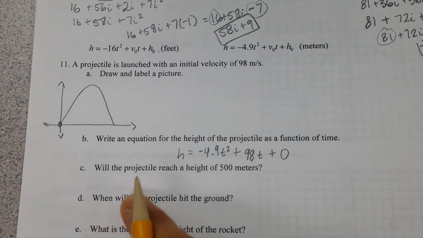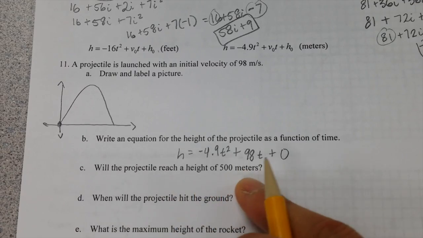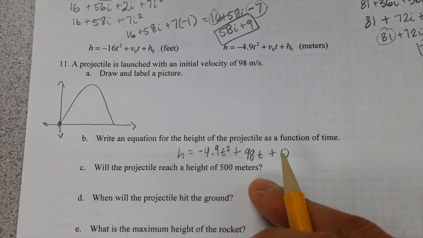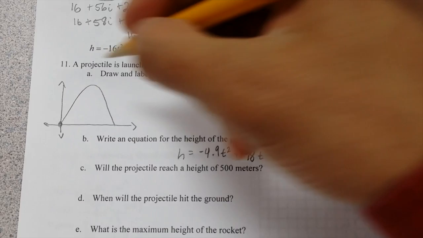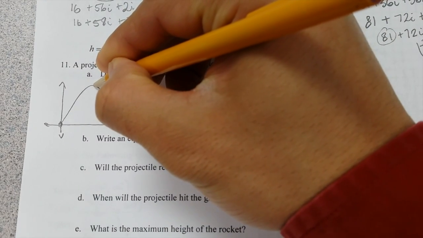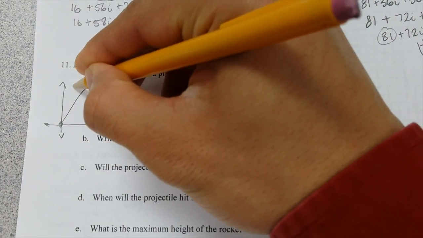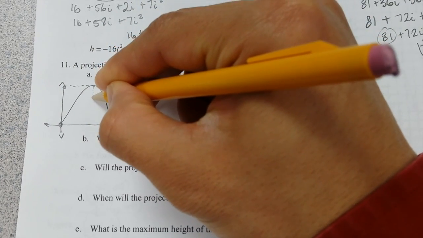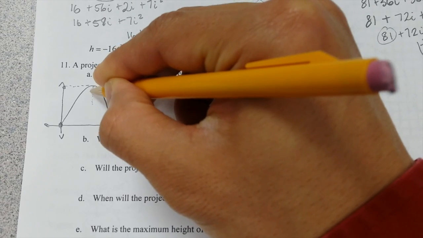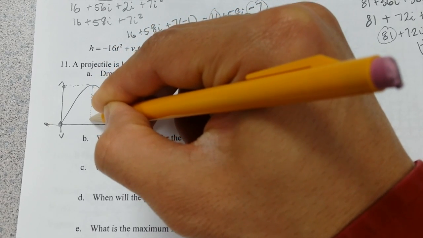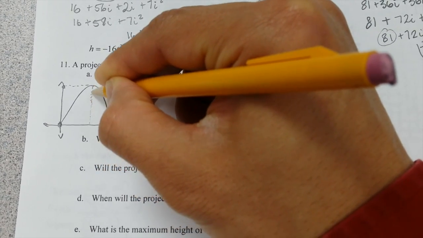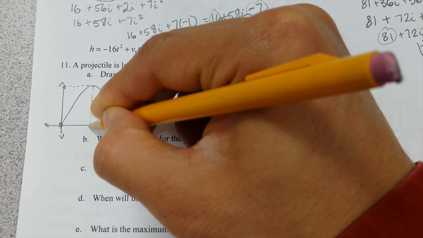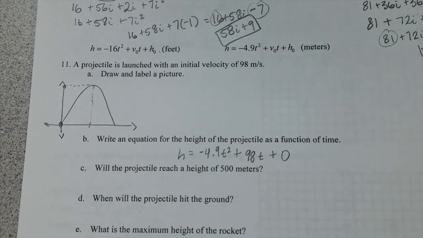Next it asks, will the projectile reach a height of 500 meters? Right? We know that the maximum height has to be right here. And it happens that this point is the same as the axis of symmetry.